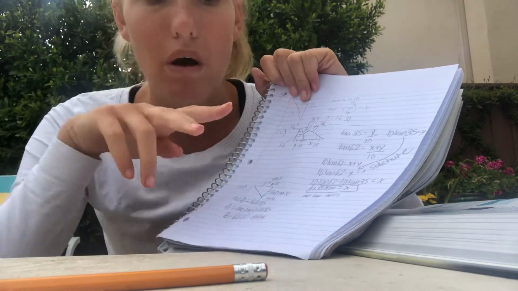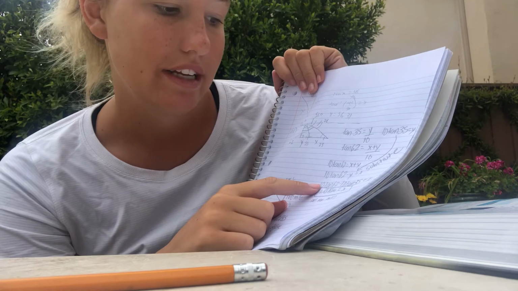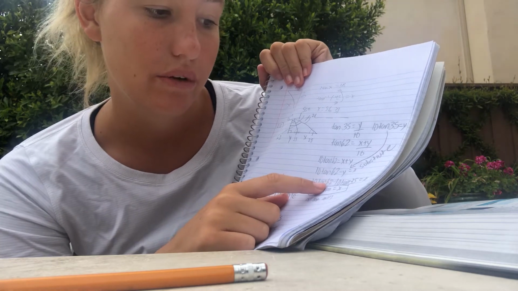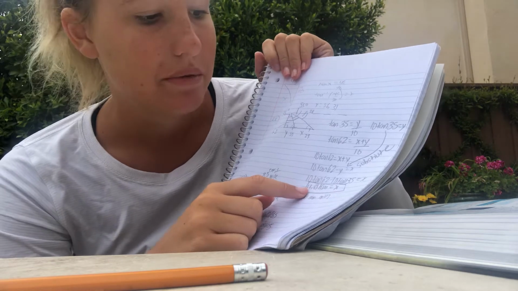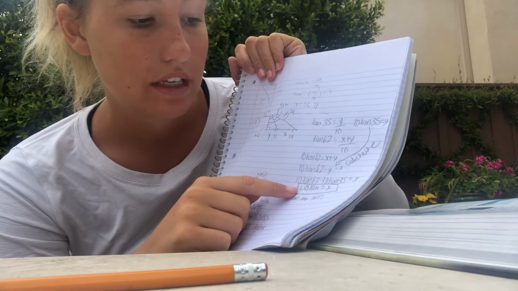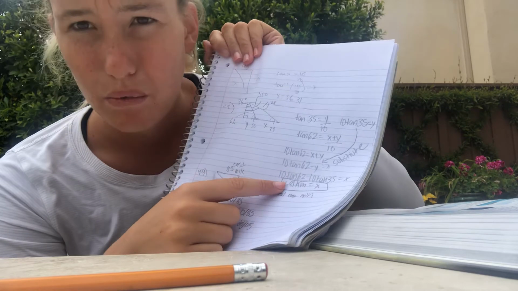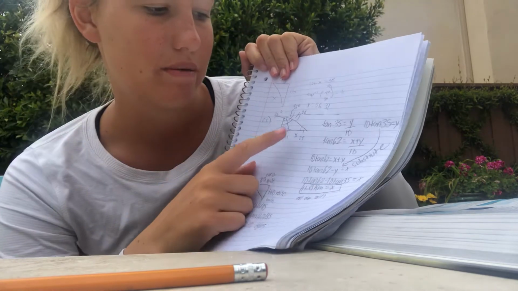Okay, so now I set both of my separate tan equations equal to x, and I did 10 tan 62 minus 10 tan 35 equals x, and then I was able to solve it for x equals 11.81 kilometers. And that was for here.